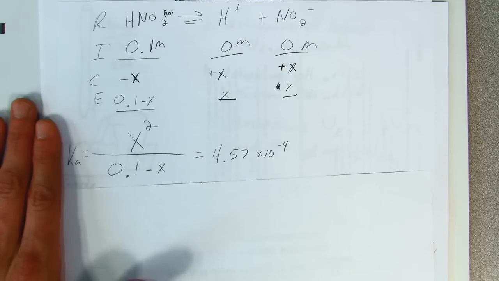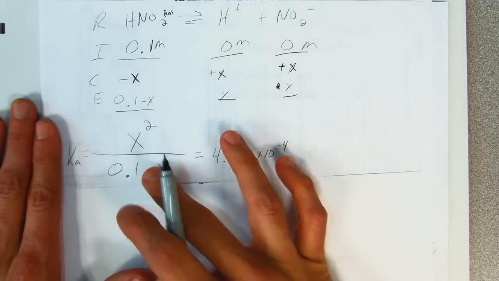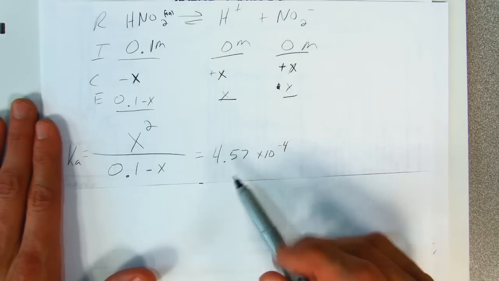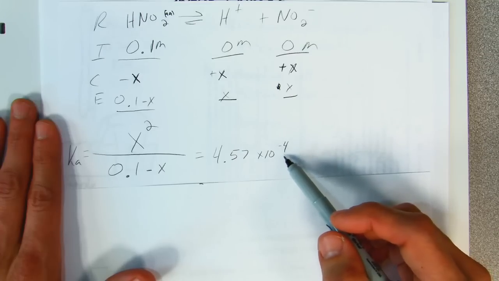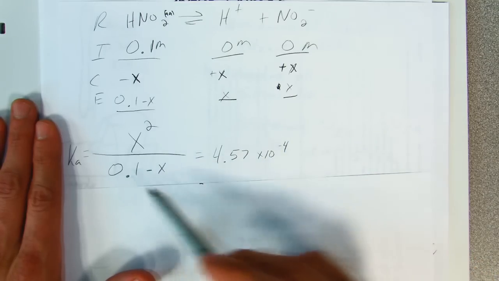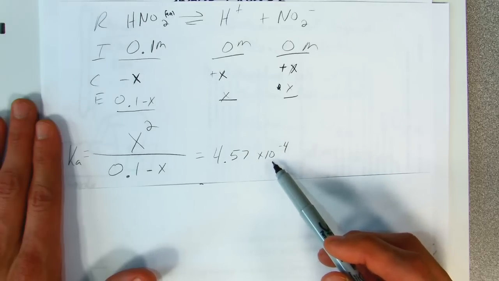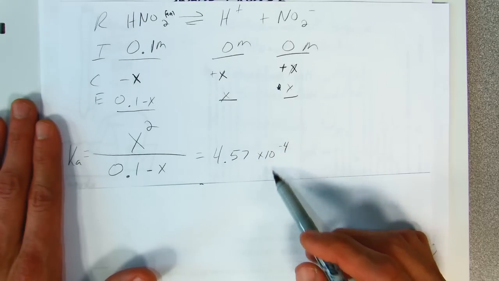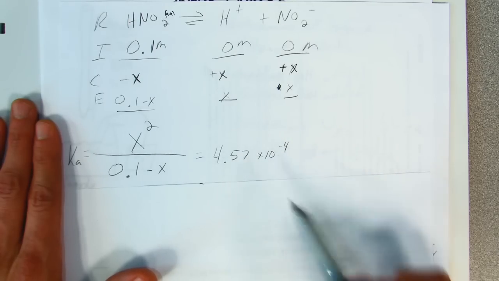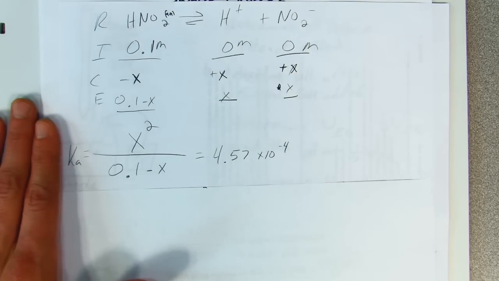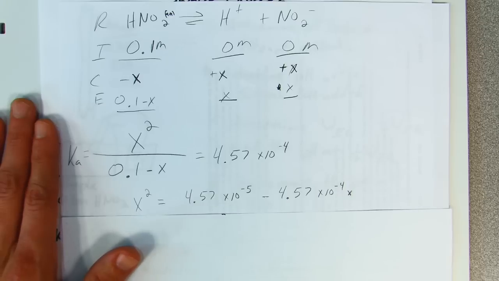If I was working this one, I'd be a little concerned about doing the assumption that X is small. The reason is that this Ka is fairly sizable, and if you compare this number with this number, yes, this is a lot smaller, but it's starting to push the limit of whether the assumption is going to work. So I'd probably just work it out and use the quadratic if I was doing this, just to be safe, okay?